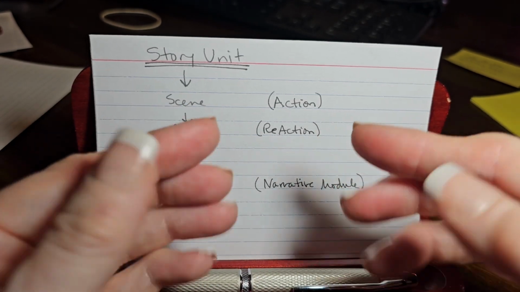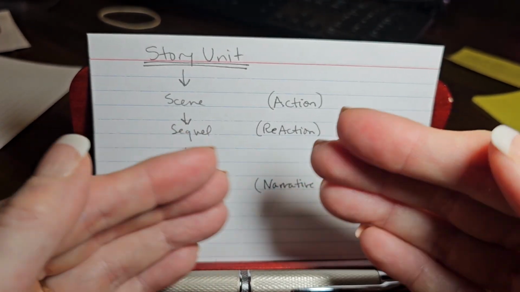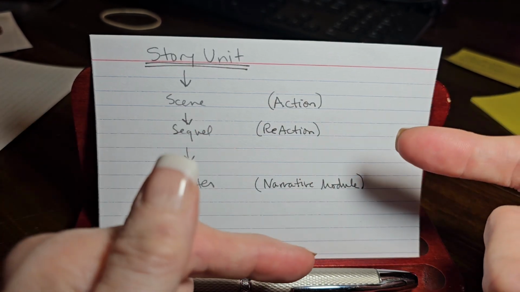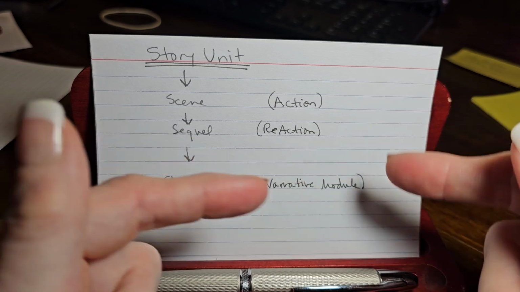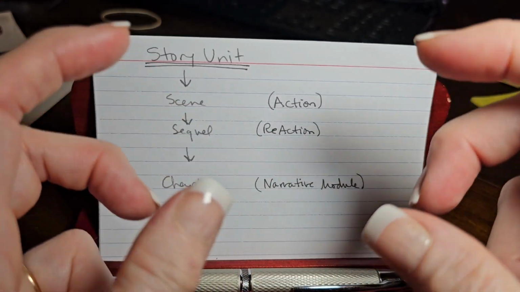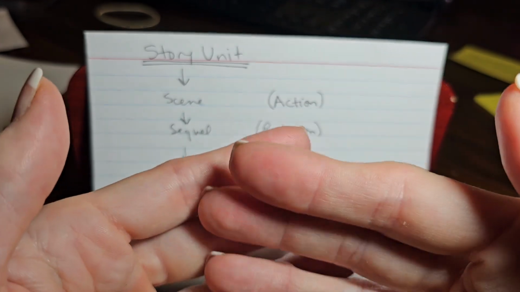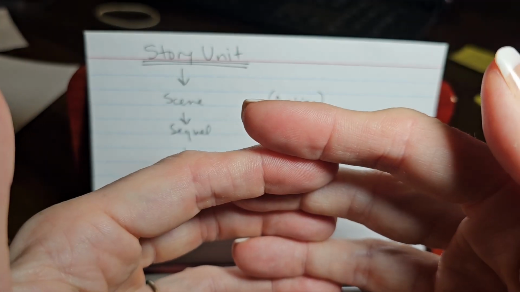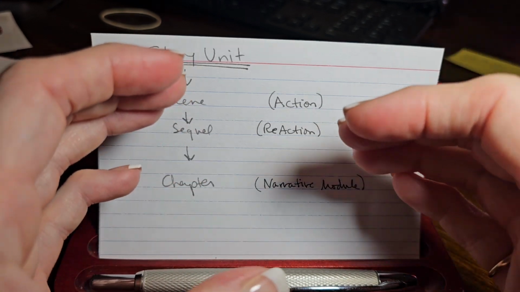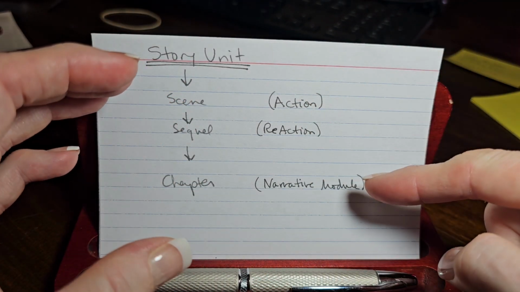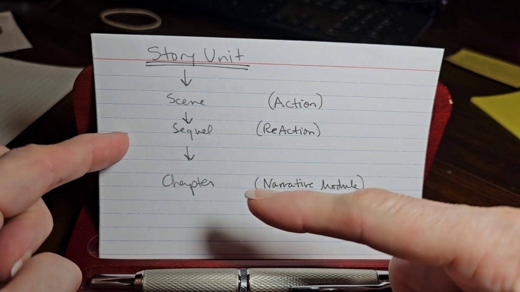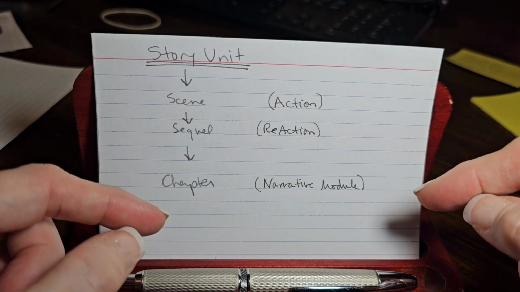Scenes and sequels, the action and the reaction of a story unit, are what result in chapters. That's when I was talking about using transitions to stitch those things together so that you take several scenes and sequels and you pull those together and stitch them into a chapter, and then you go on to the next one. So a chapter is just a narrative module that's full of story units. So scenes and sequels add up to chapters, and that's how you complete your way through the book.